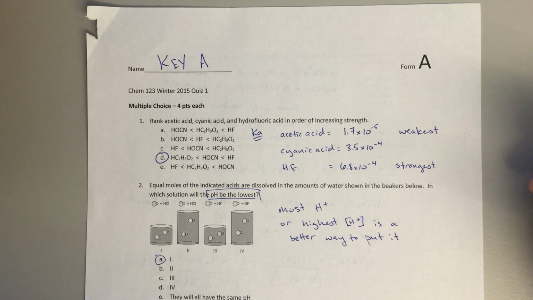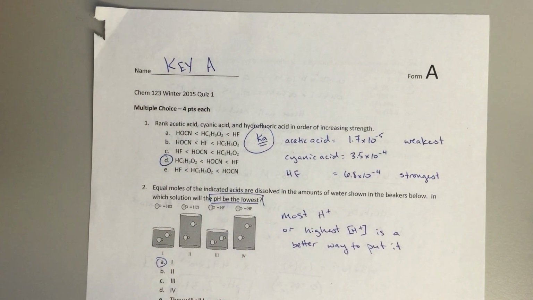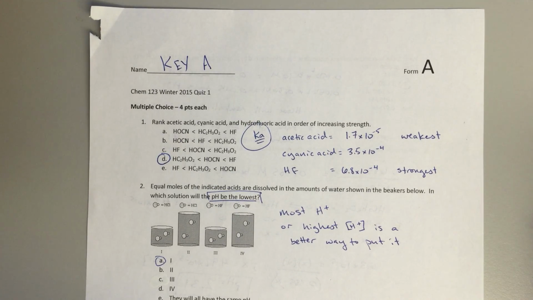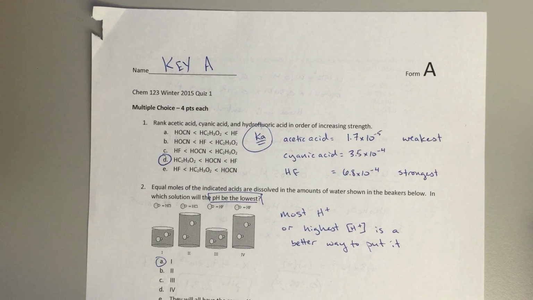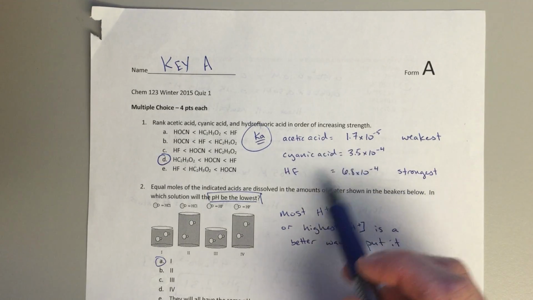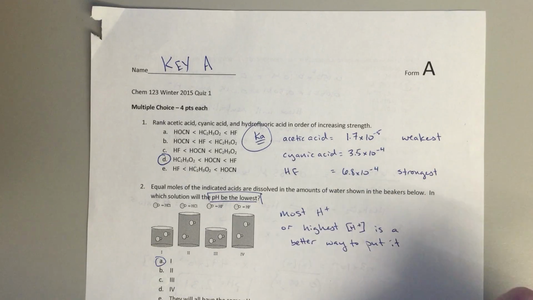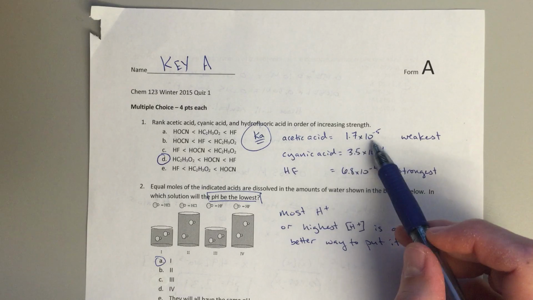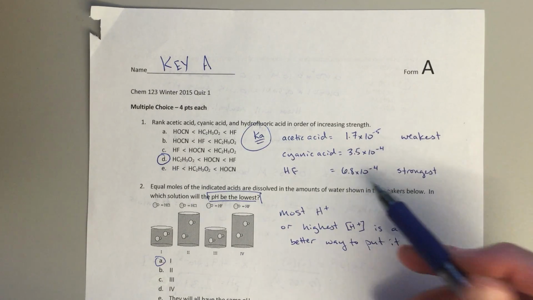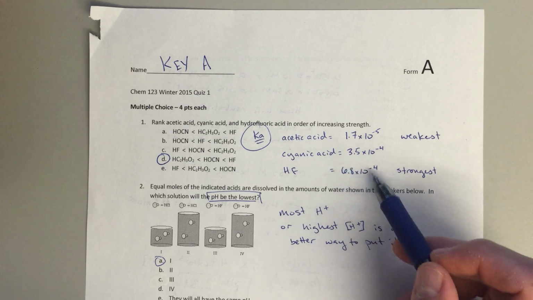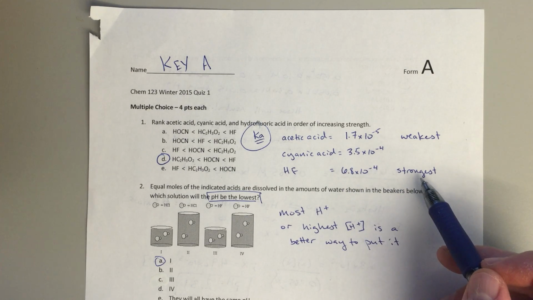So question number 1, the key was really looking up the Ka values. The Ka values will tell you right away the relative strengths of different acids, especially weak acids. Here I've looked up the Ka for acetic acid, cyanic acid, and HF just off of our chart from the equation sheet. 10 to the minus 5th is the smallest value. 6.8 times 10 to the minus 4th is the largest value. So the larger the Ka, the stronger the acid will be.